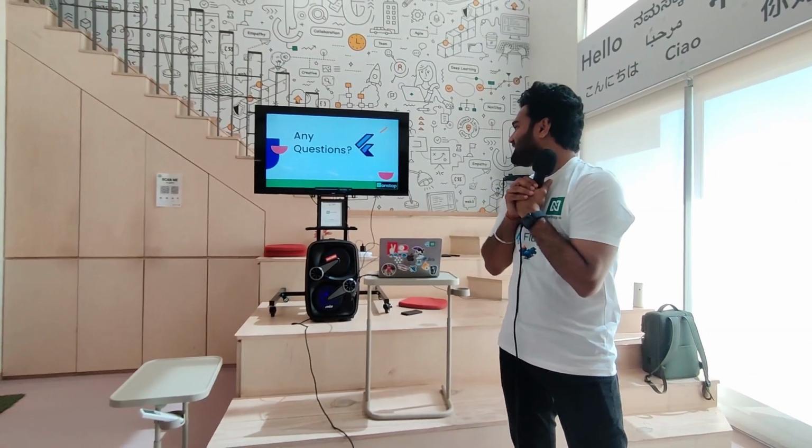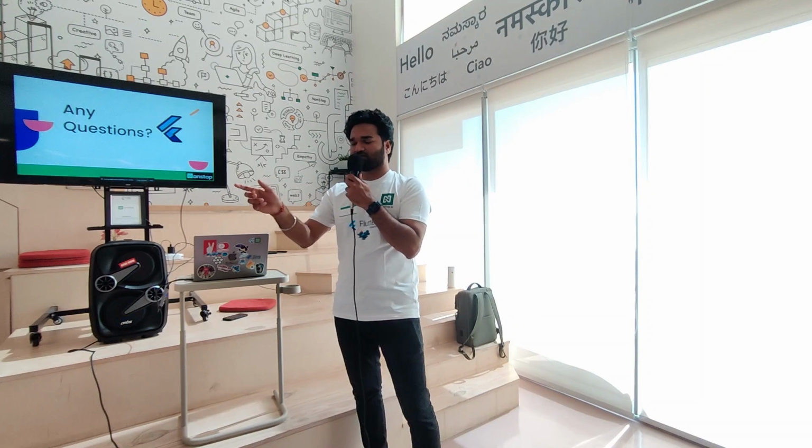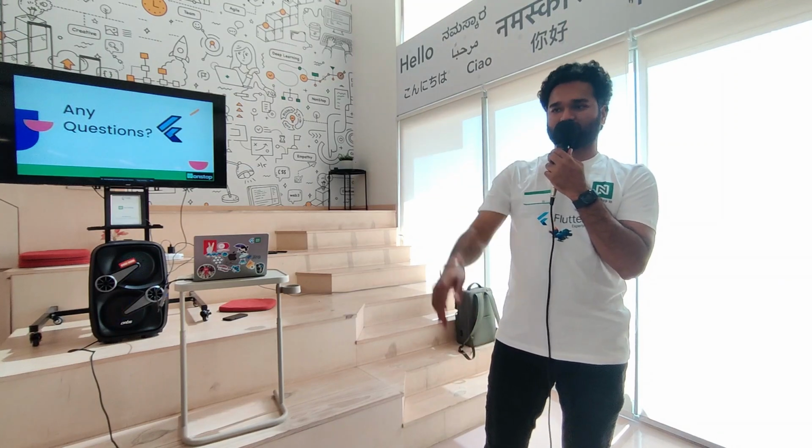How can we use page route builder in Go Router? Page route, that's what we did, right? We use page builder. You use Material App directly. But can you ask me again? How can we use page route builder so that we can do custom animations? That is provided out of the box in Go Router. So what you can do is define your custom transitions, and then when you are defining your page builder, inside that you can define your custom transition. That's what I think he asked. You don't have to do that.